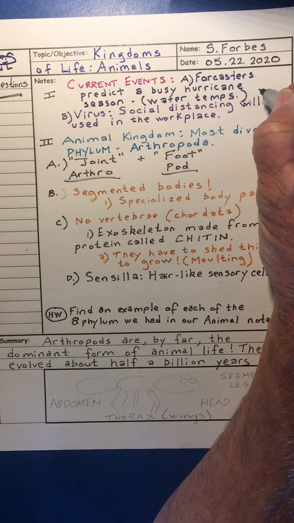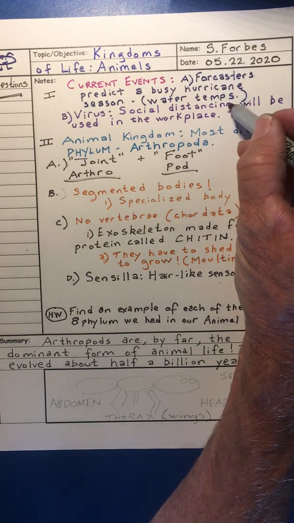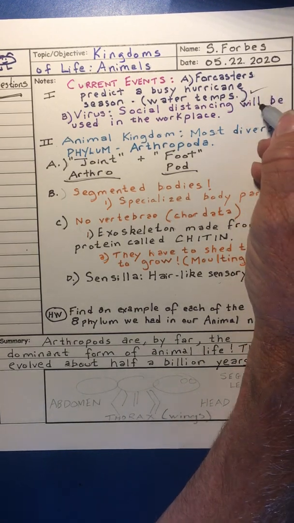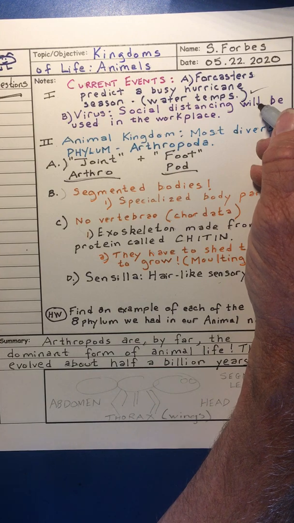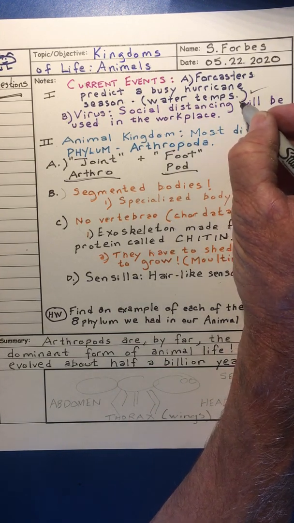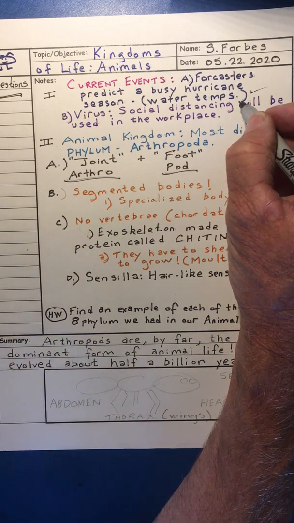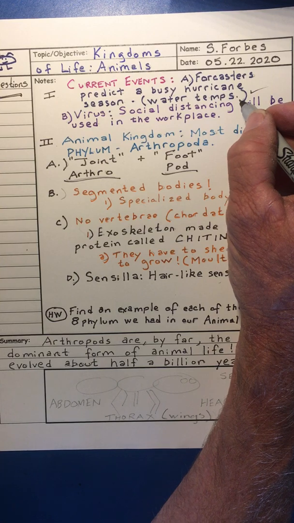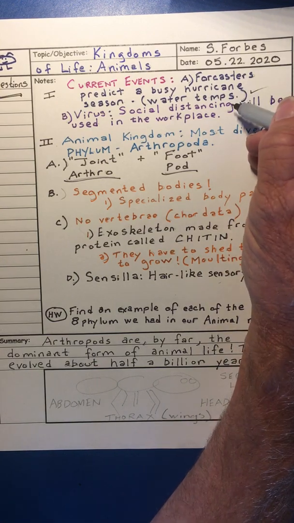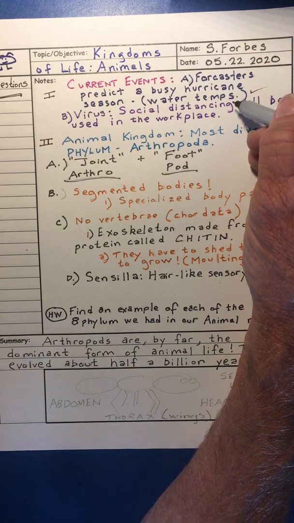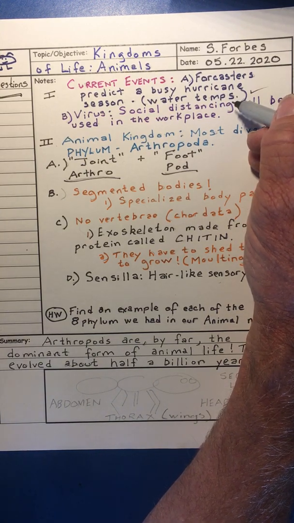Okay, forecasters predict a busy hurricane season. How do they know? Water temperatures. Warm water encourages more hurricanes. That's not the only factor. There's a lot of factors that go into a hurricane. It has to do with the strength of the jet stream, where the jet stream is flowing, all kinds of variables. But when they take all those variables into account, they're looking for more than the average number of hurricanes. Remember, hurricanes are a lot like cyclones and typhoons. As a matter of fact, they're all the same thing. They just go by different names.